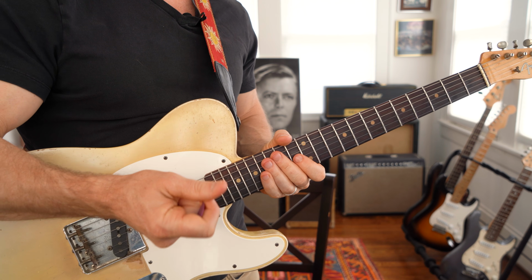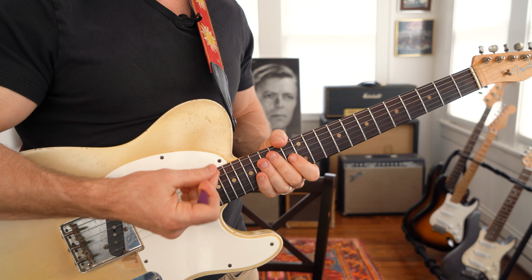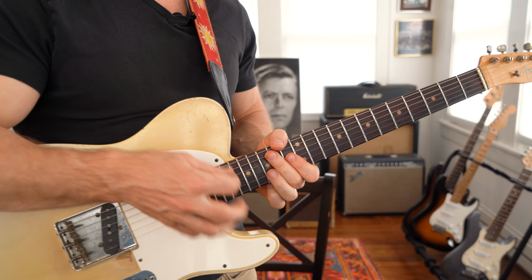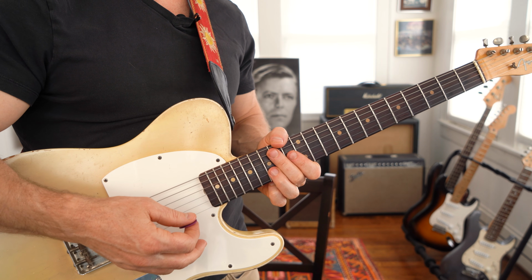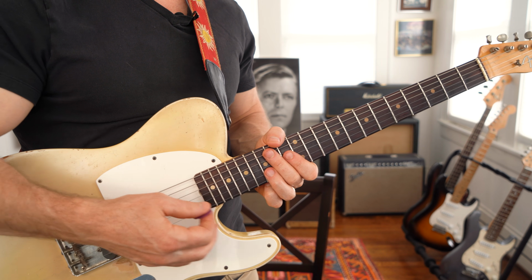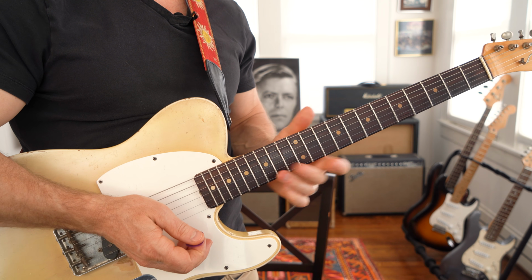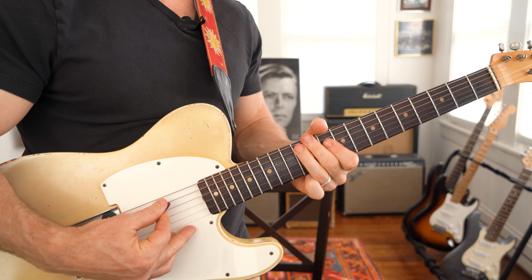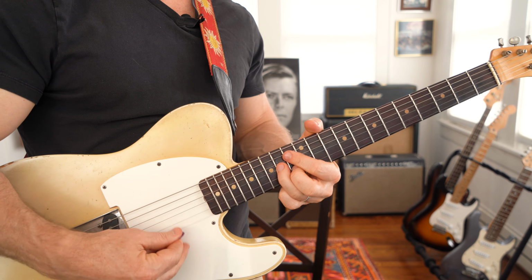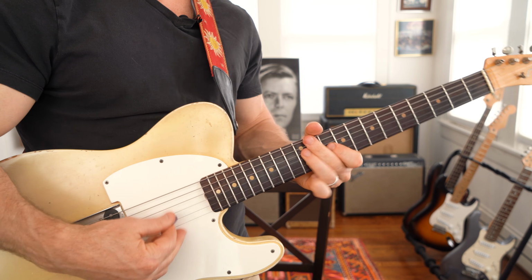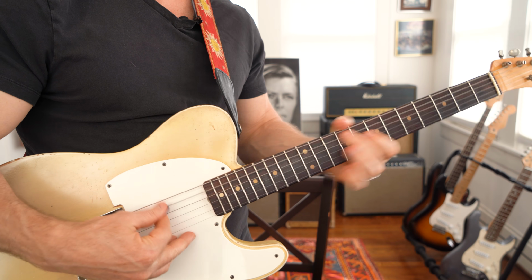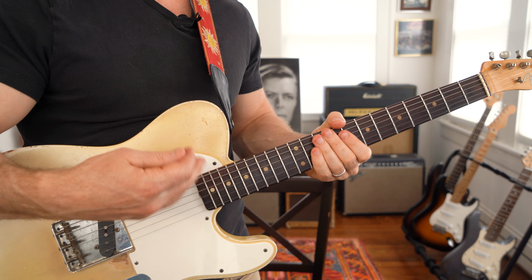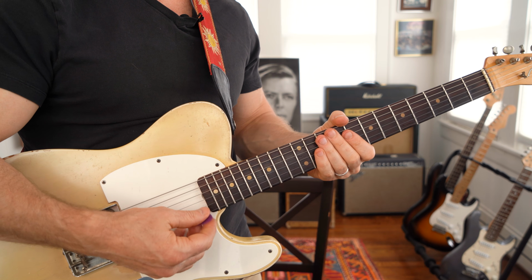my volume is all the way up, not all the way up, but I'm using my volume at full intensity, I'm using my attack at full intensity, and I might be playing a lot faster, leaving less space. I might be kind of playing in and out of time to build up even more intensity.